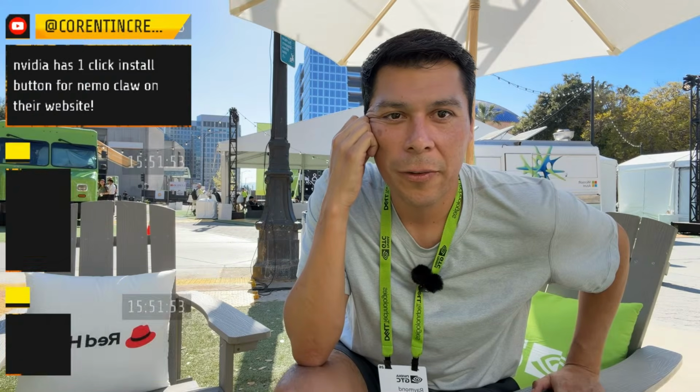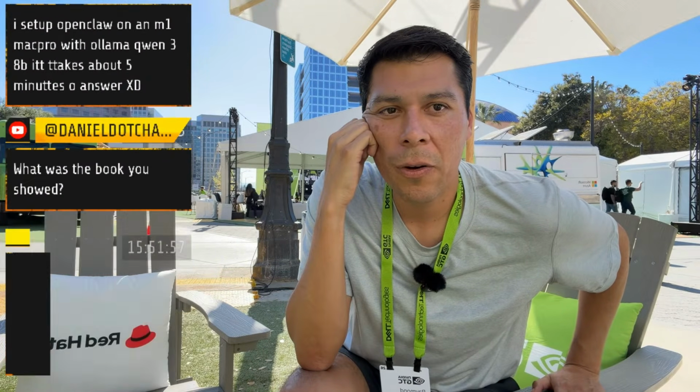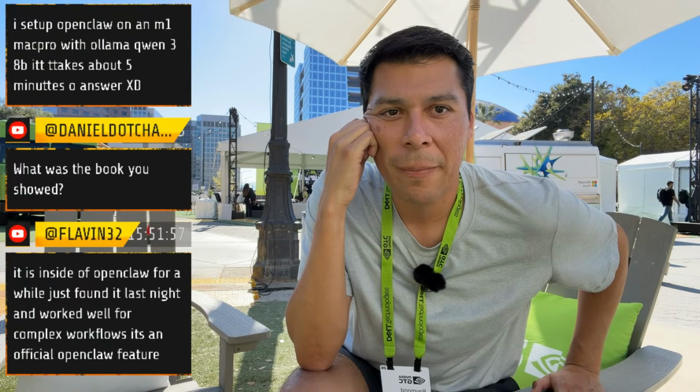Green Lobster, yeah. NVIDIA has a one-click install button for NemoClaw on their website. Yeah, I set up OpenClaw on an M1 Mac Pro with Ollama Qwen 8-bit, takes 5 minutes. I would use a smarter model though. Use Opus for the brains of it, and then you can delegate other tasks like heartbeats to other models, for sure.